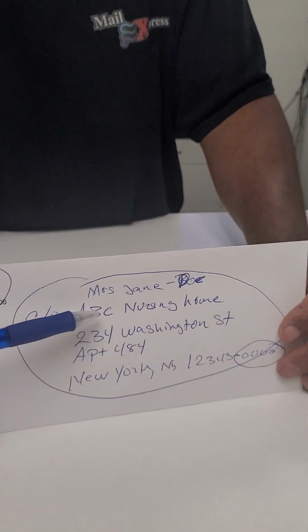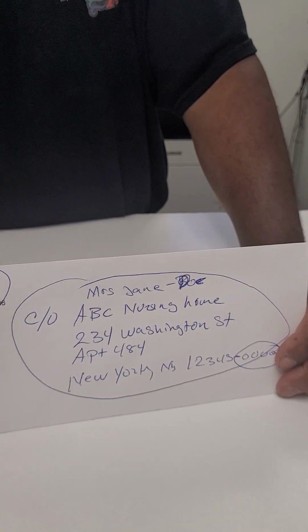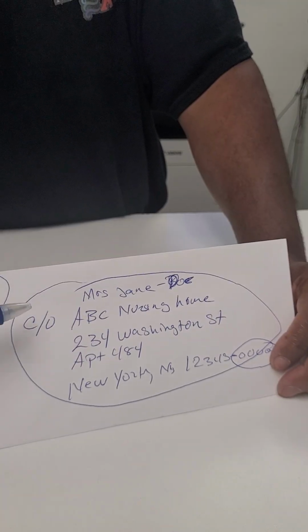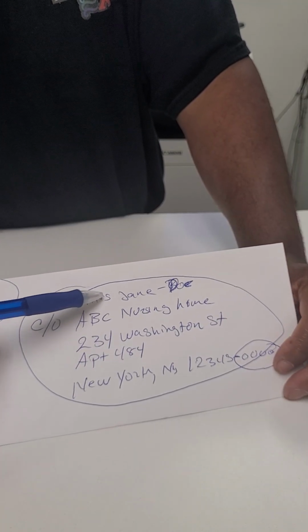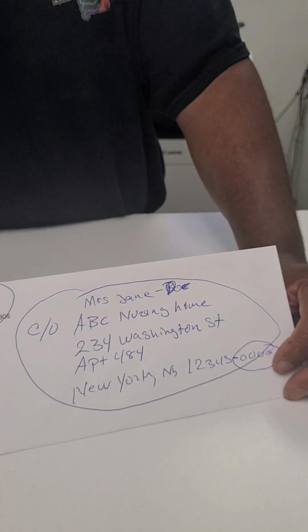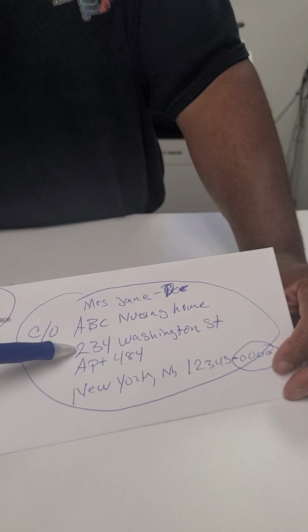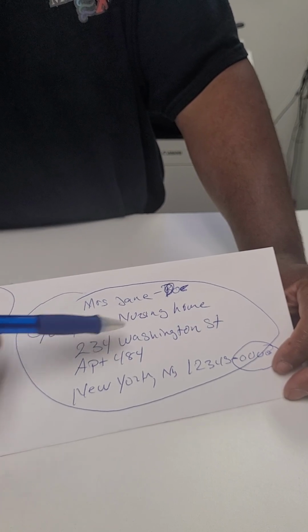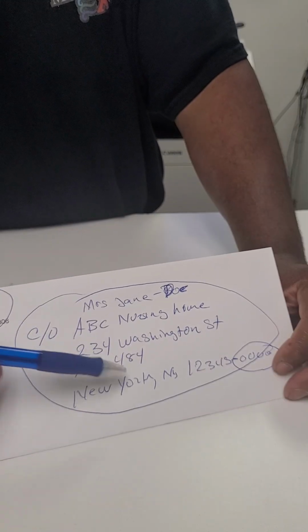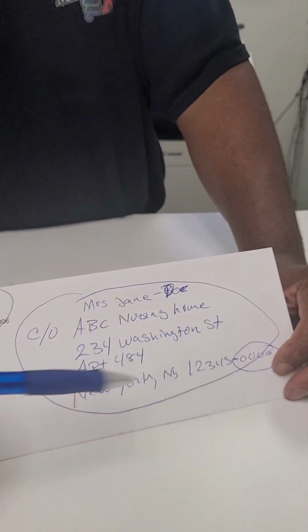A nursing facility is residential, but is seen as corporate, for example, ABC Nursing Center, or any type of nursing home. It's a business, but I want to write to Miss Jane. So the way we do this, we write on top Miss Jane, care of the ABC Nursing Home, which is a business. We can put 234 Washington Street in this case, apartment 484, New York, New York, 1234, and so forth.